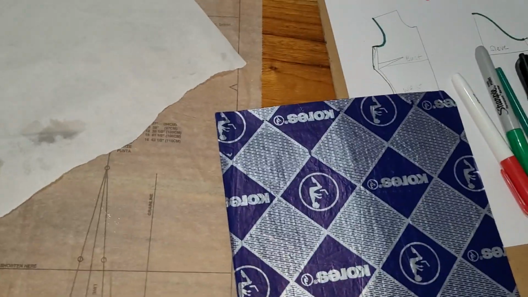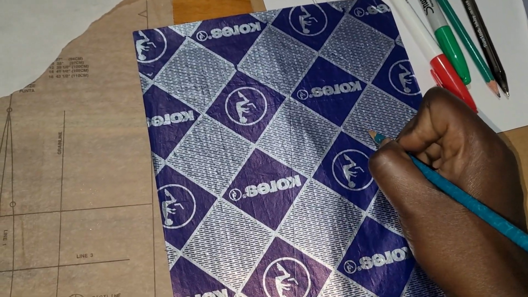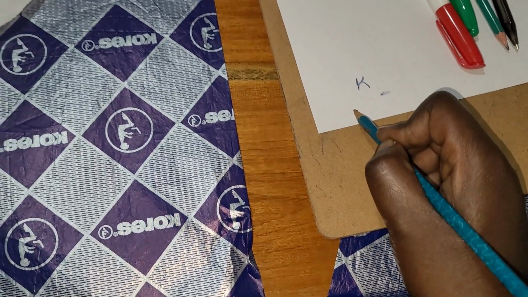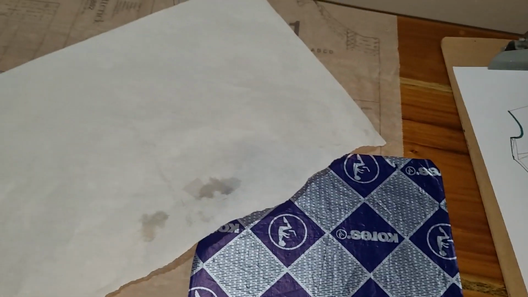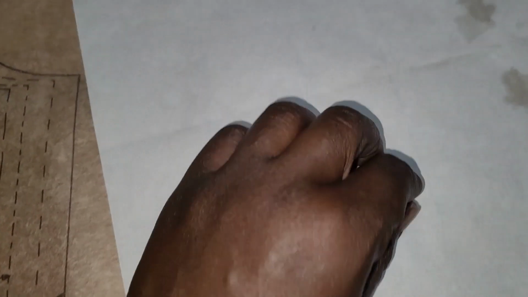So how a carbon works is when you write on it, say I'm writing, it gets transferred to the paper beneath it. So there are 2 ways you can trace your pattern. Since this is grease paper and it's pretty thin, in my opinion, you can lay it on top of the pattern piece and simply use your pencil to trace the line.